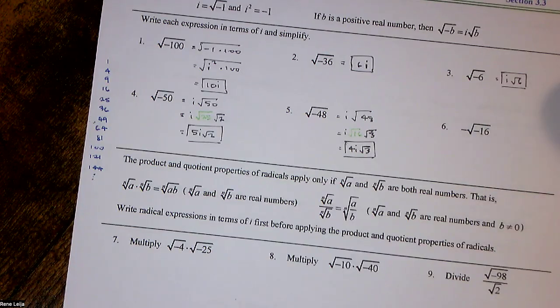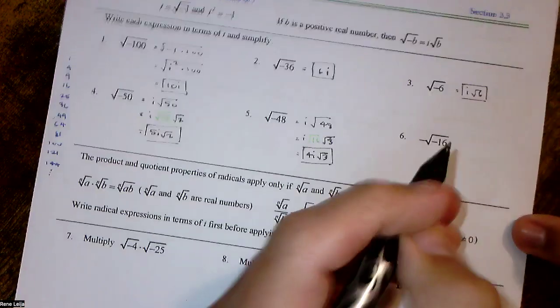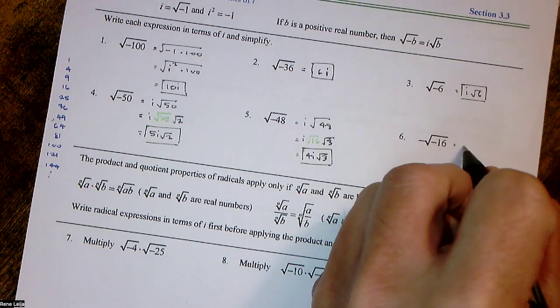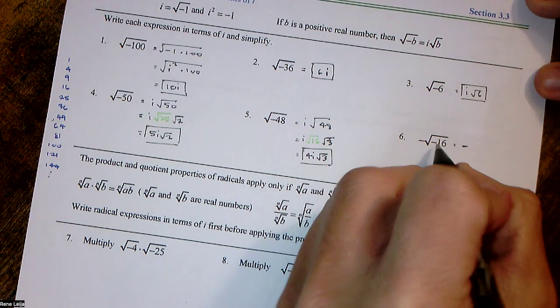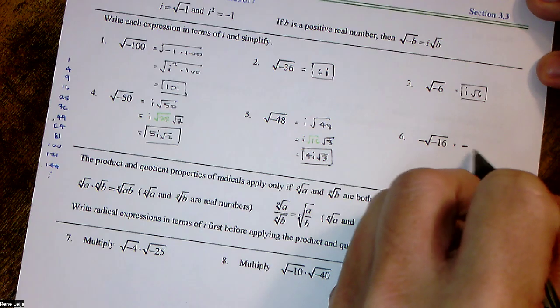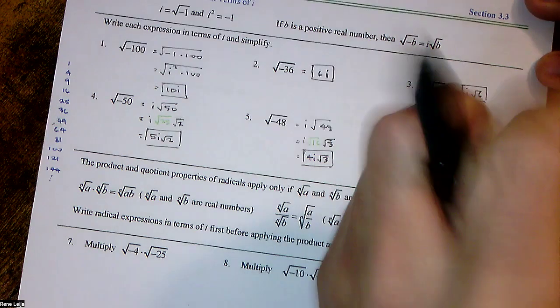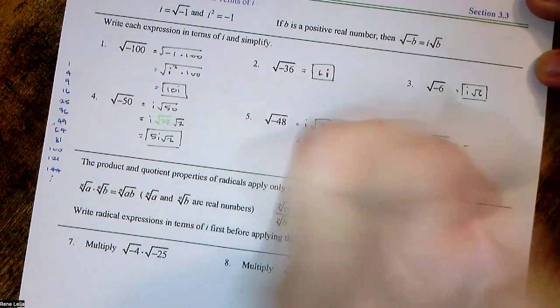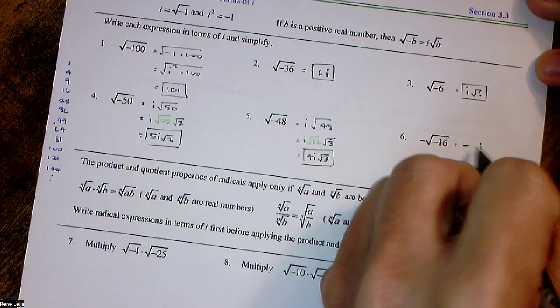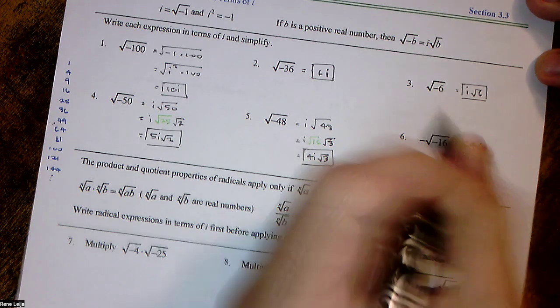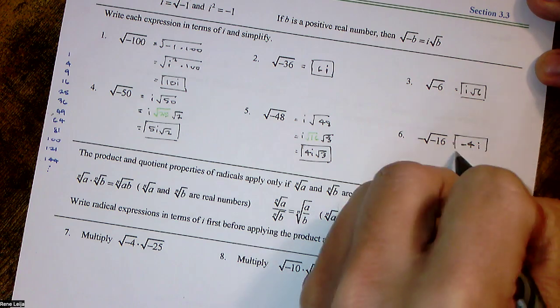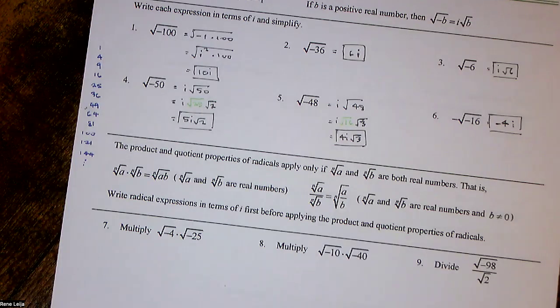Okay. All right. Now for number 6, there's the minus that's outside. This minus sign that's inside of the radical is going to be an i. And then 16 is a perfect square, which is 4. So this just turns out to be negative 4i.